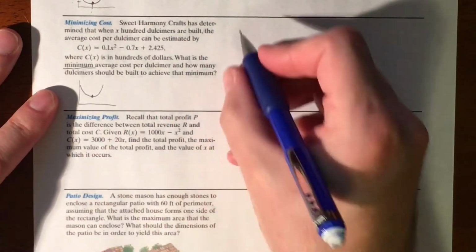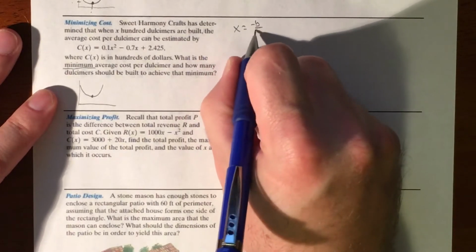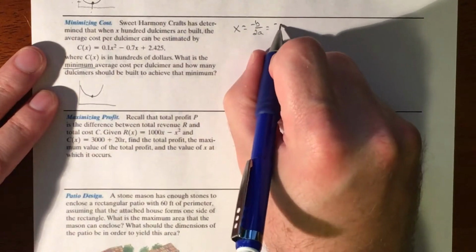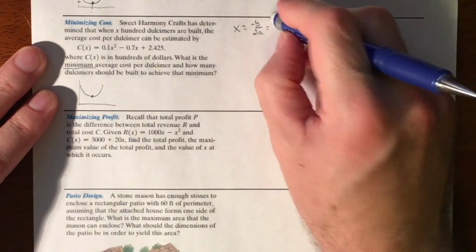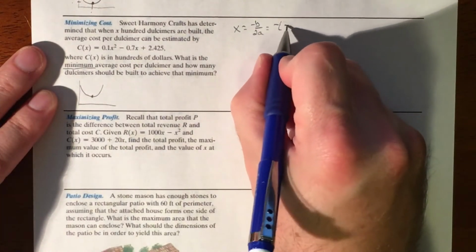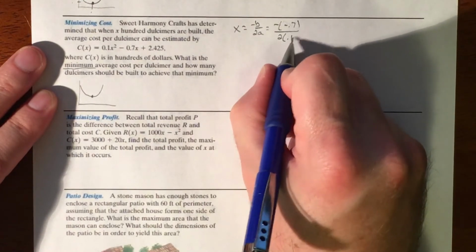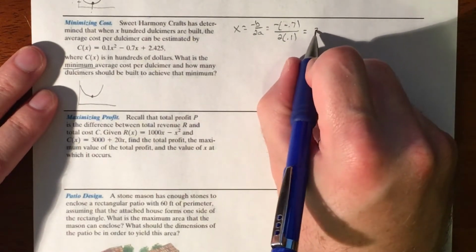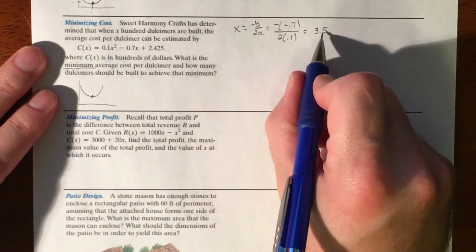To find the minimum, we are going to do negative b divided by 2a. It is going to be a negative negative 0.7 divided by 2 times 0.1. So we'll plug that into the calculator, and that gets us 3.5. The two negatives will cancel, so you have a positive divided by a positive.